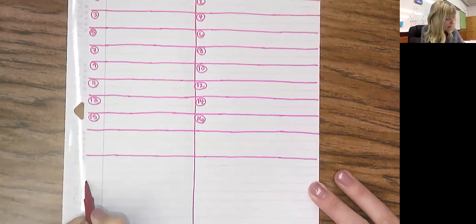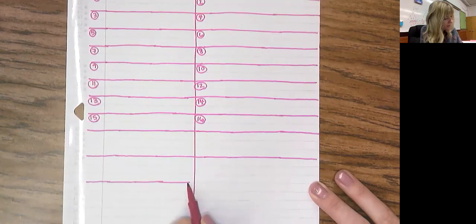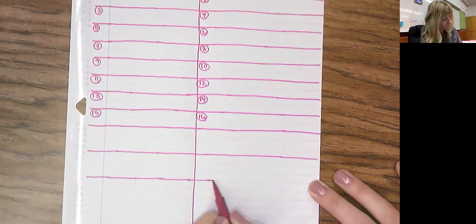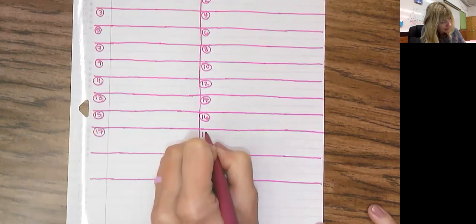And then we're going to skip 3. 1, 2, 3. And again, you might be getting a lot closer to the bottom of your paper than me, but you should still have space. And if not, you have this cool thing called the backside of the paper. It's amazing.